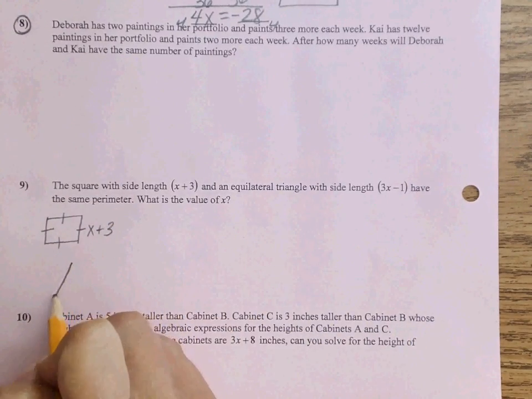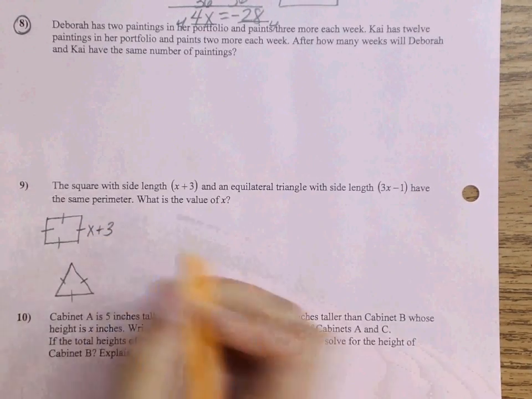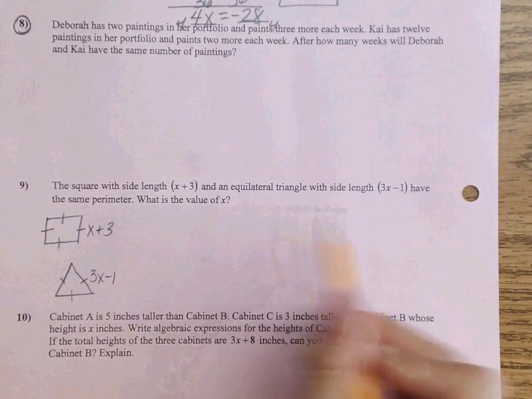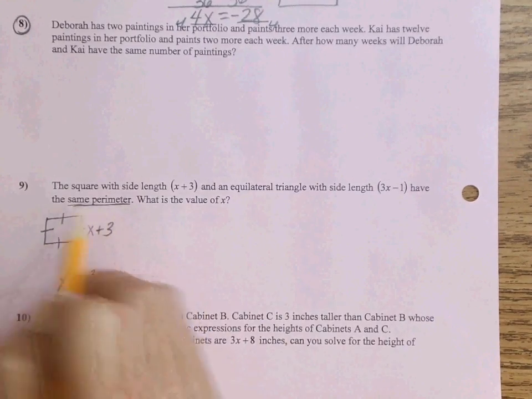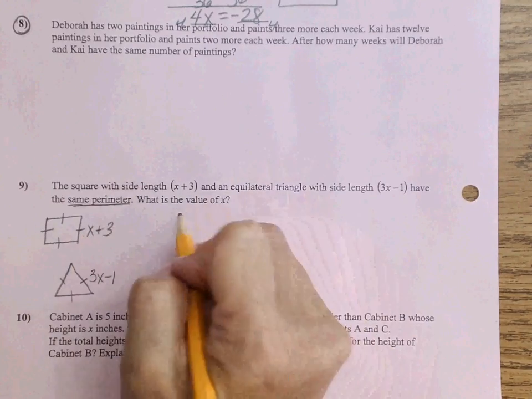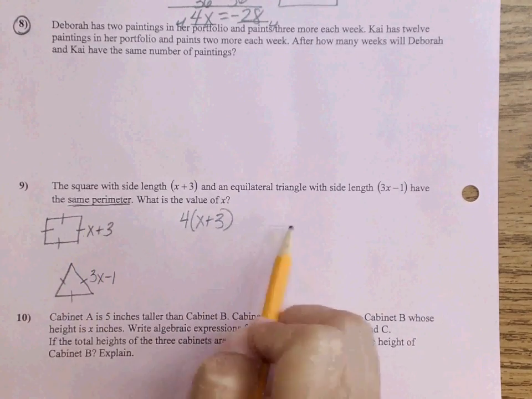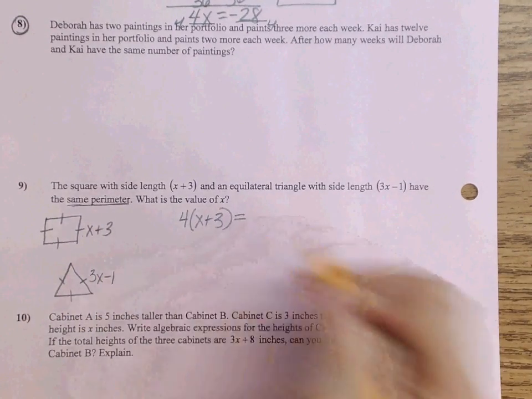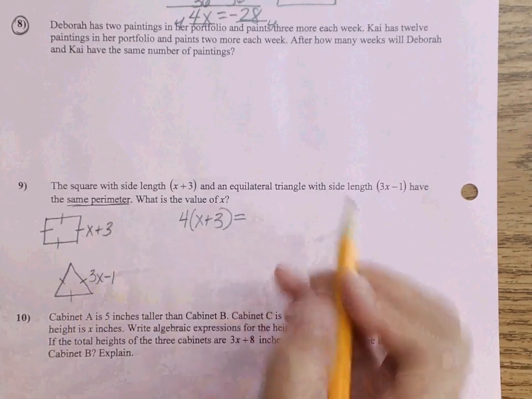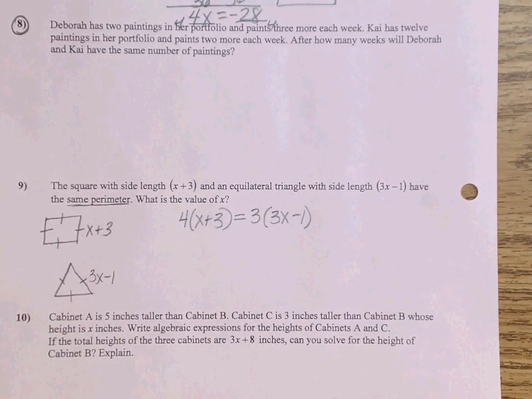Next, we have an equilateral triangle. Remember, our equilateral triangle has equal side lengths, and each one is 3x minus 1. Okay, now it is saying that they have the same perimeter. Remember, perimeter means to add it all up. So for my square, it's going to be 4 times x plus 3. Or I could write out x plus 3 four times. Okay, they have the same perimeter, so I'm going to write in my equals. An equilateral triangle has 3 sides, all 3x minus 1. So that is the equation for this problem.